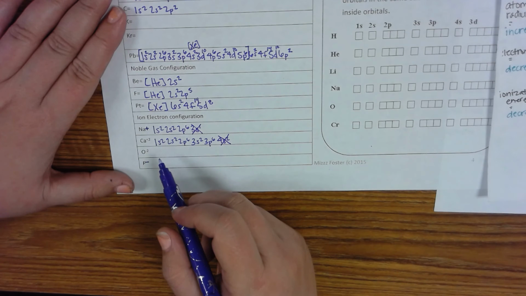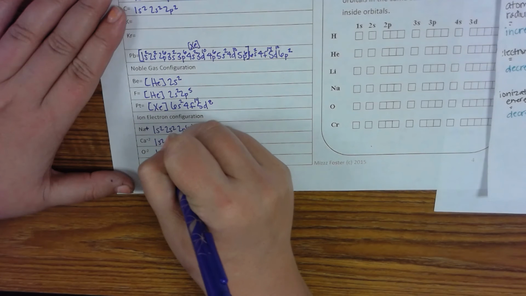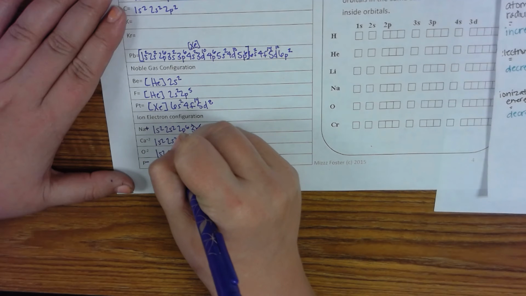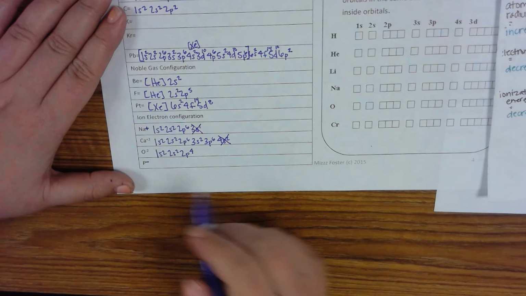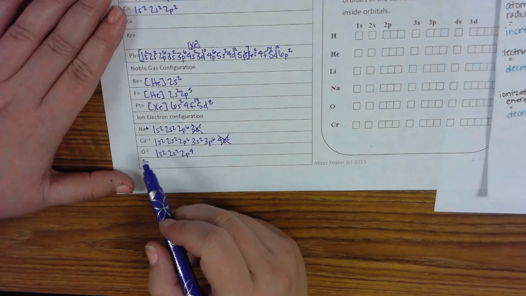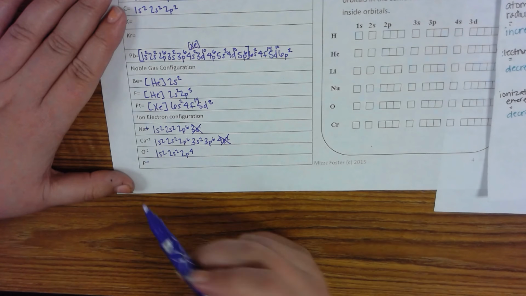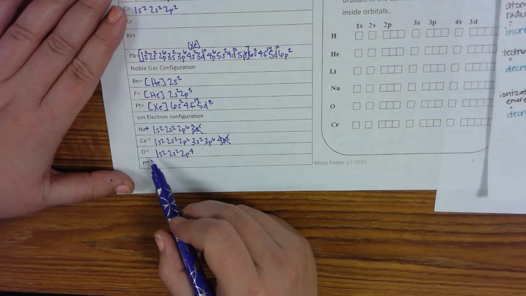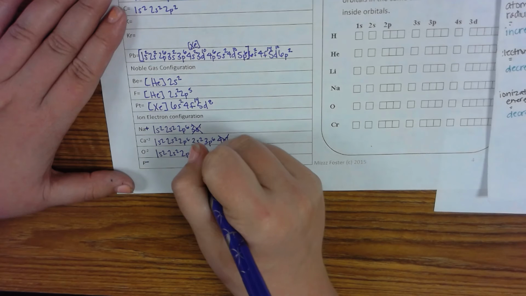Oxygen. Oxygen ends at 2p4. So 1s2, 2s2, 2p4. This happens to have a -2 charge. Because it's negative, we're going to add electrons. So it's -2, so we're going to add 2. We add those 2 to our outside shell, which is this one. So that 4 becomes a 6.